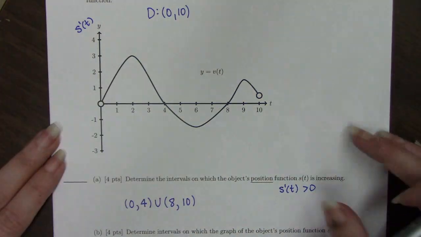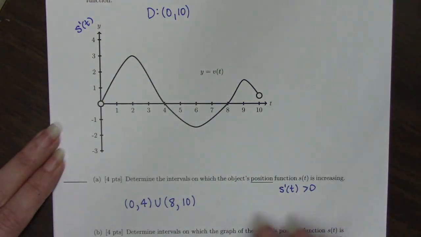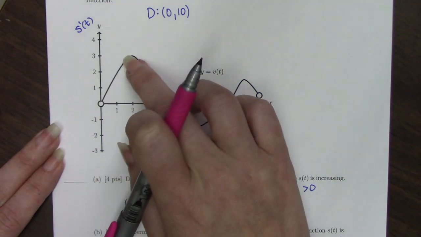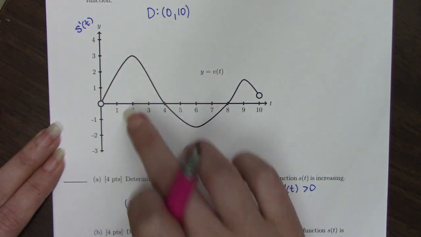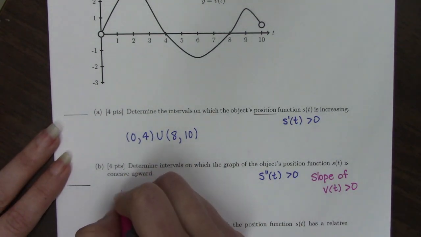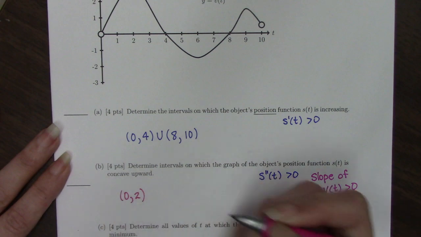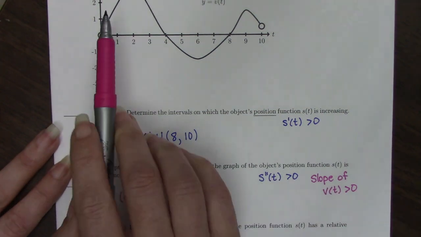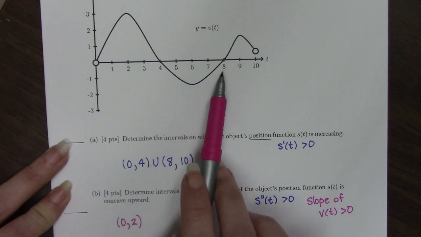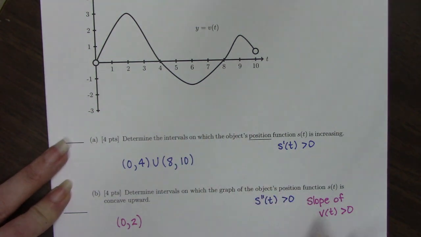So that's what we mean by looking at the slope of this graph. So there is a positive slope. That's where the second derivative would be positive, from 0 to 2. At 2, it's 0. It goes negative again all the way down to 6. And then from 6 to 9, it becomes positive again.